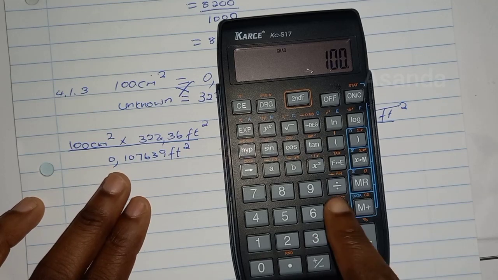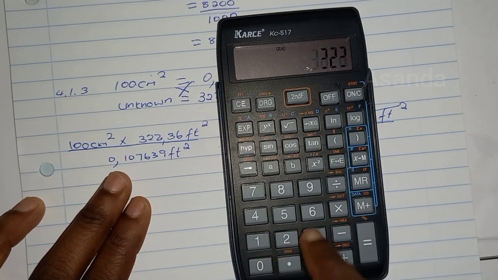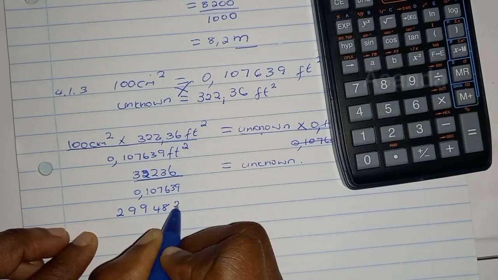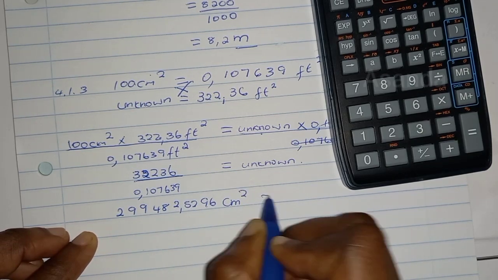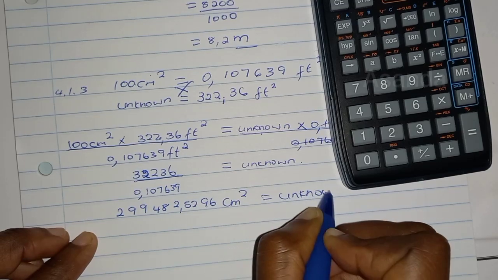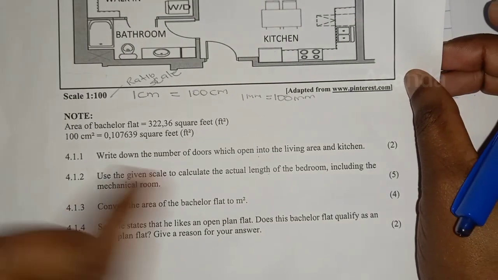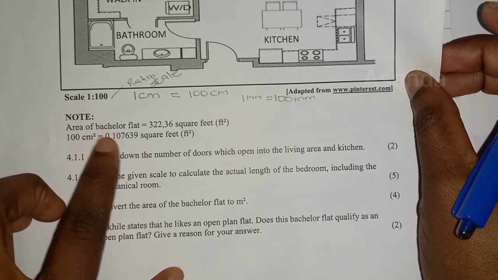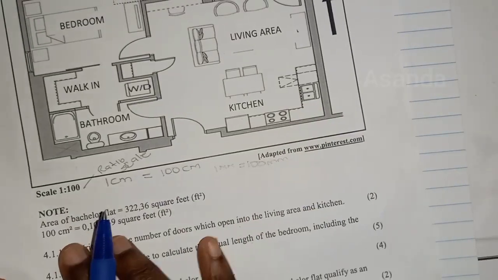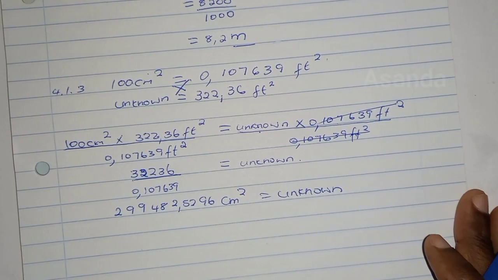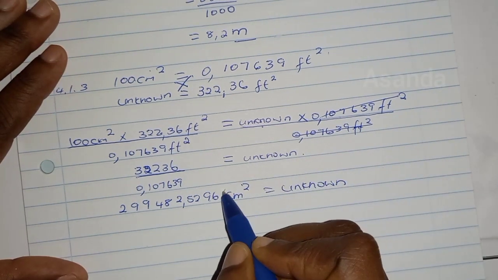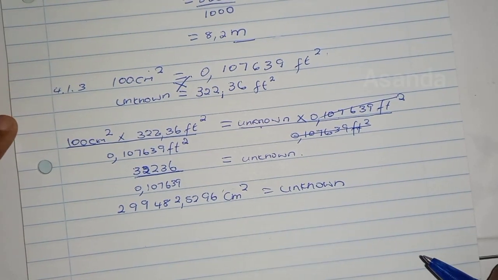100 multiplied by 322.36 gives 299,482.5296 centimeters squared as our unknown. The question said meters squared, but the conversion factor gave us centimeters squared. So we had no choice but to use the conversion factor, and it gave us centimeters squared. So now how do I get meters squared? That's very simple. Let's see this centimeter there. How do you change centimeters to meters?